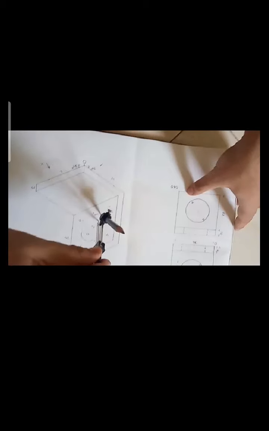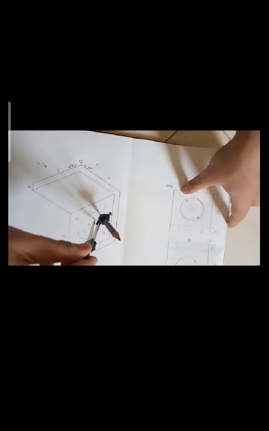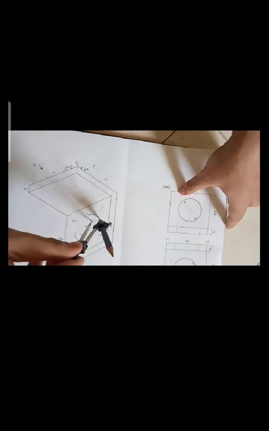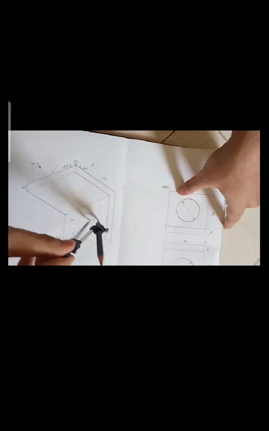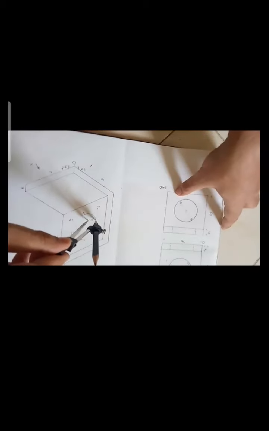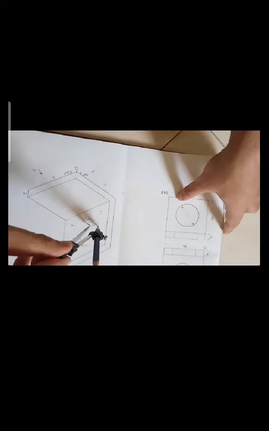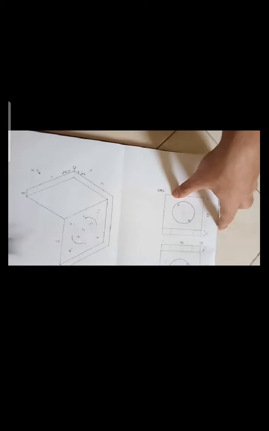Center as C1, radius as C1E. Draw the first arc. Fine. Next thing is take center as C2 and radius as C2F. Draw the second arc.